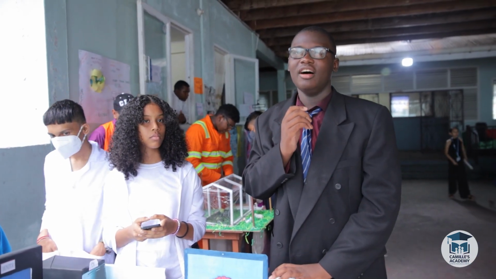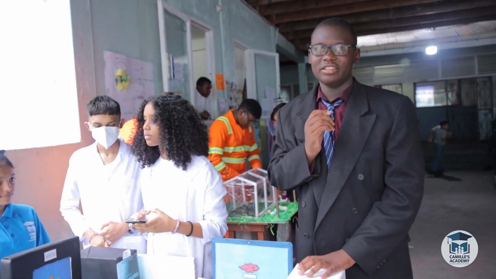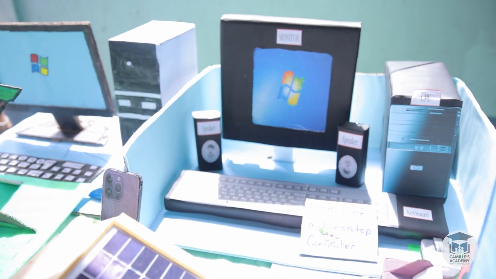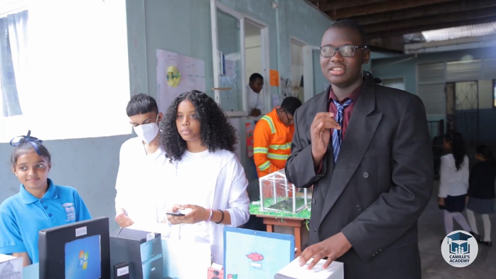Another benefit of solar power is that it's renewable. As long as the sun keeps shining, you will have a continuous source of energy.